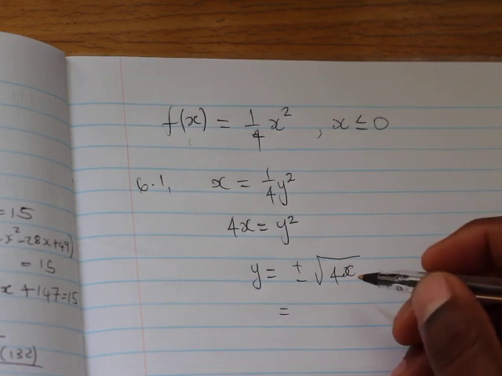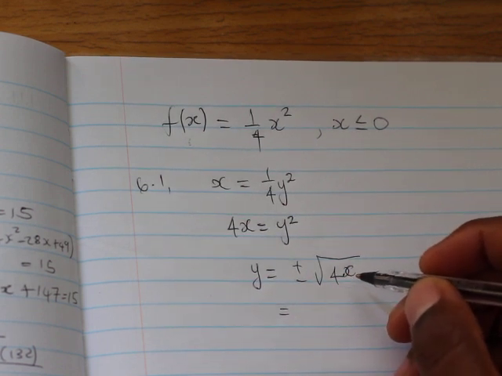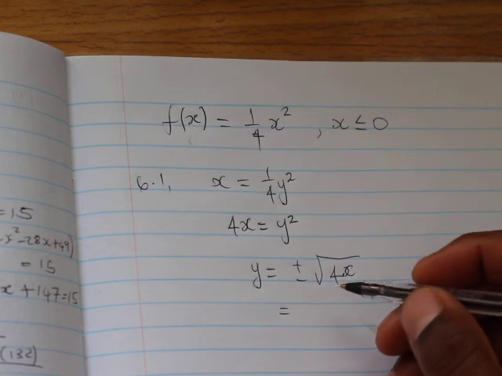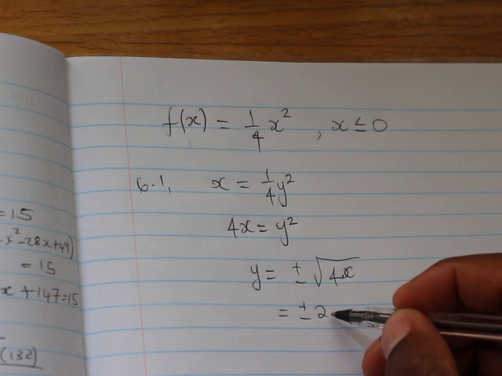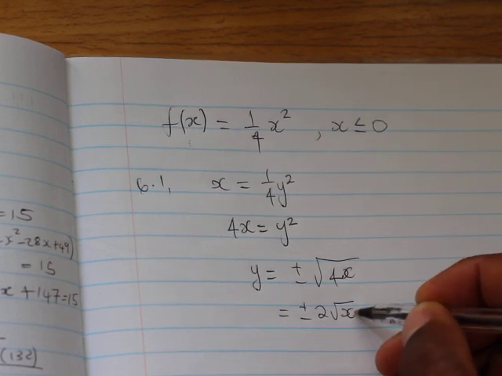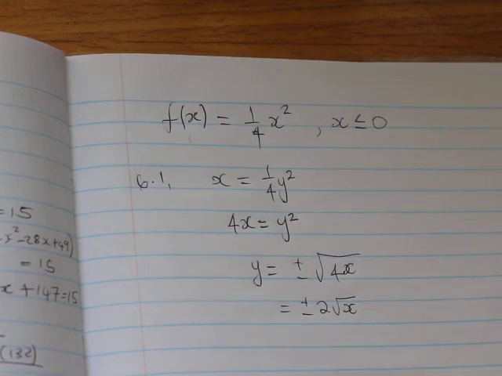So let's simplify further: plus minus 2 square root of x. Okay, so now this is our inverse.